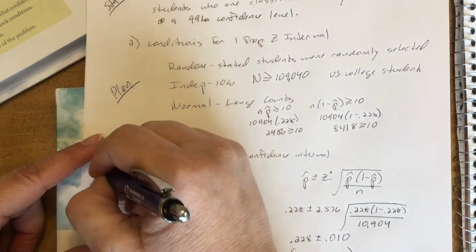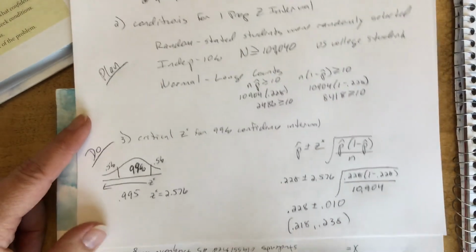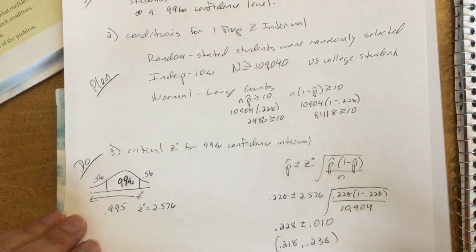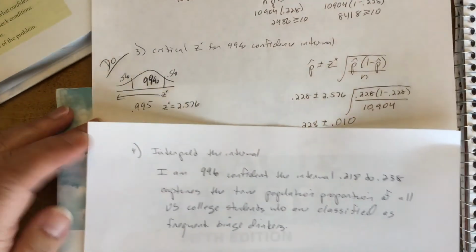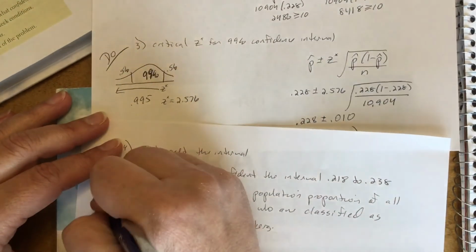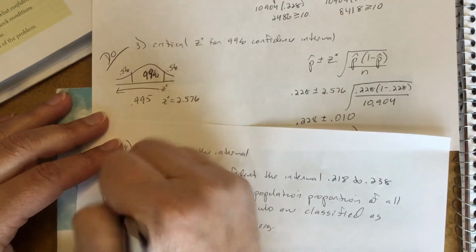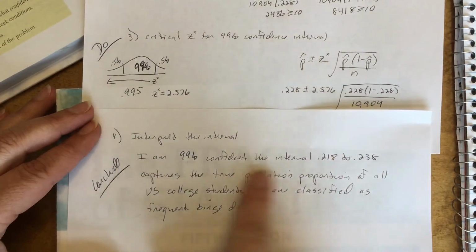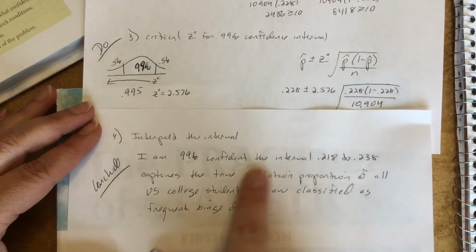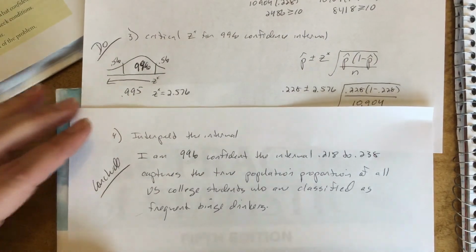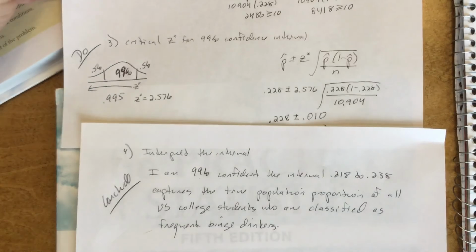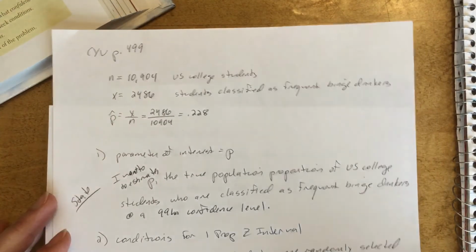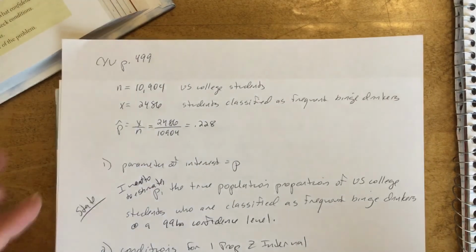This is the do part. I don't think I'm going to change any of that. The do is the do. And then, of course, at the end when I interpret, this is my conclude. And again, my conclusion has my confidence level, has my interval, and it states what true population parameter I was looking for. So that is a confidence interval for a population proportion in a nutshell.